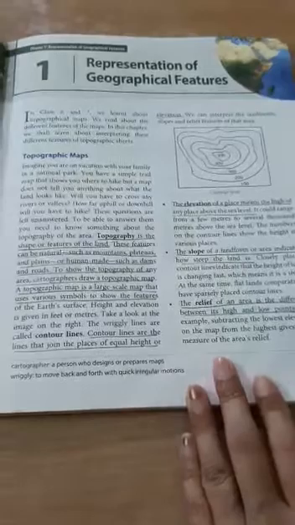Today I am going to begin with the first chapter, Representation of Geographical Features. And I have divided this chapter into 3 parts. In the first part, I will be explaining about the topographic maps, contour and its type with their characteristics.